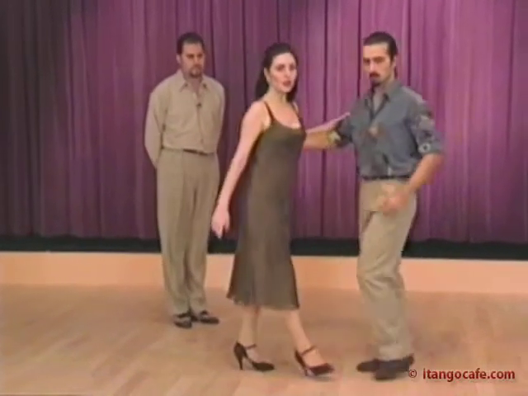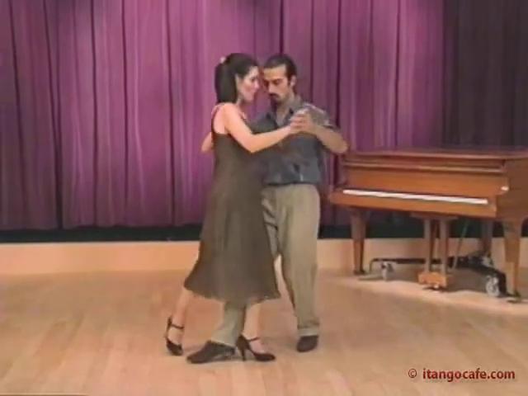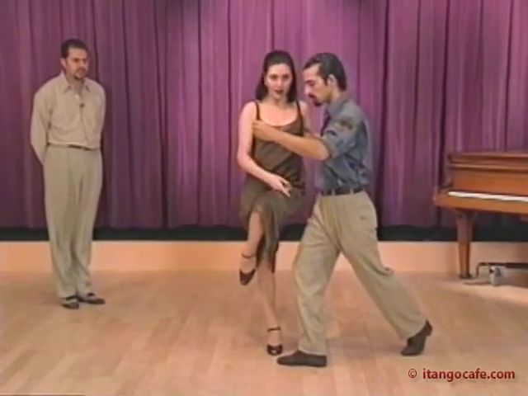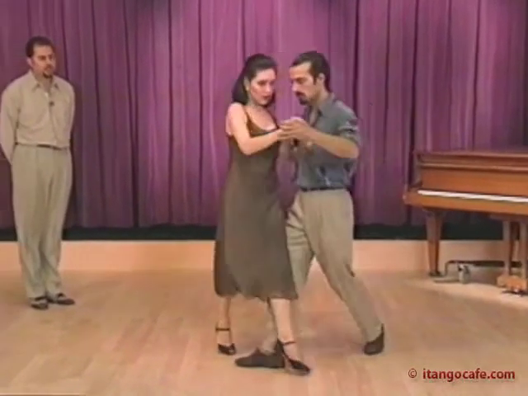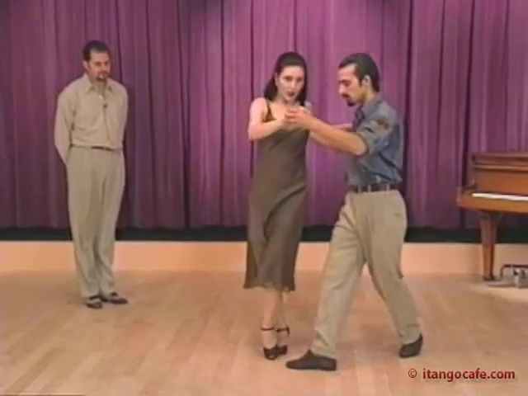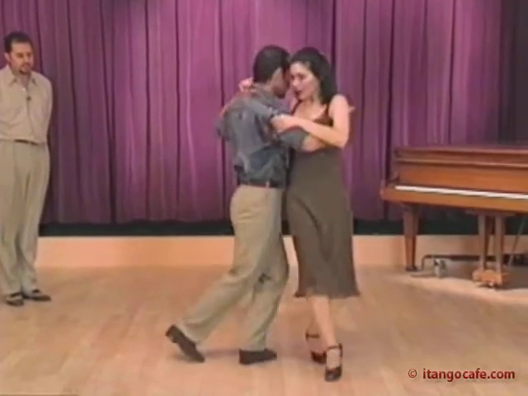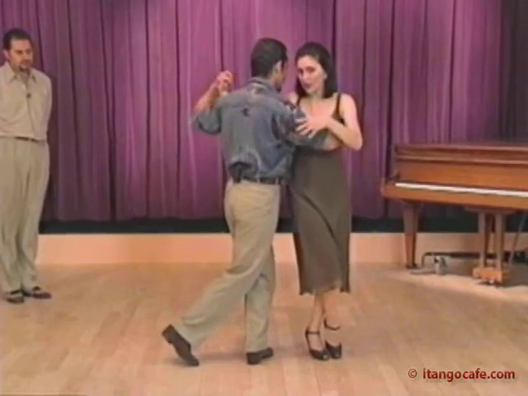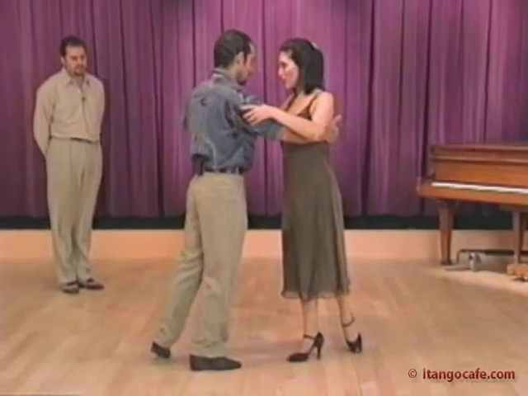The difference between the two sacadas is that this one's a little higher. He gives me a little more impulse, and so I can lift my leg. The other one, on the other hand, is turning. He is turning my body and the sacada is low, it has less impulse.